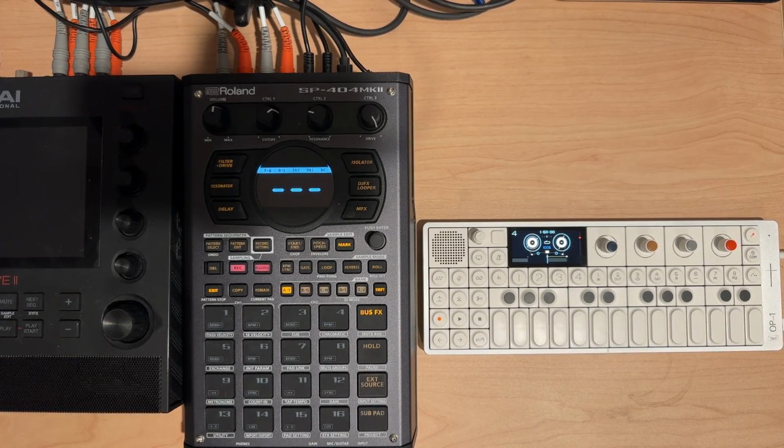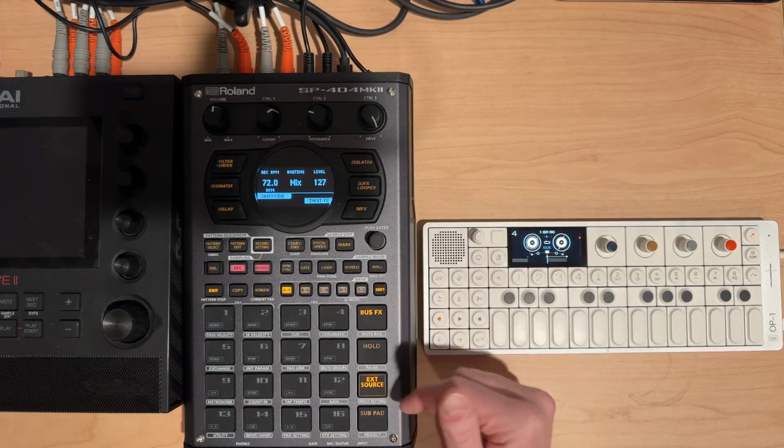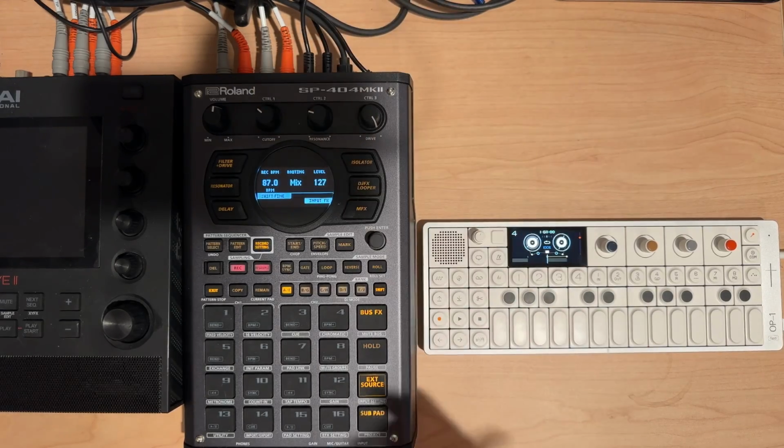Otis writes in and says, let's say I am recording an acapella from YouTube, and I set the record BPM at 87. Will it automatically record the acapella at 87 BPM? It will mark it as 87 BPM if you hold Shift and hit ext source. So just dial in whatever the BPM is. In your case, you said 87.